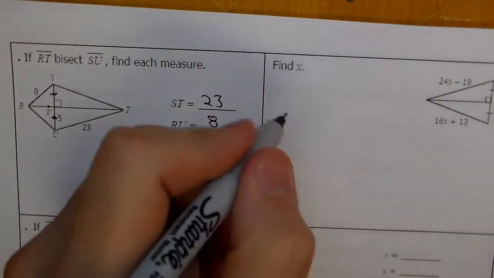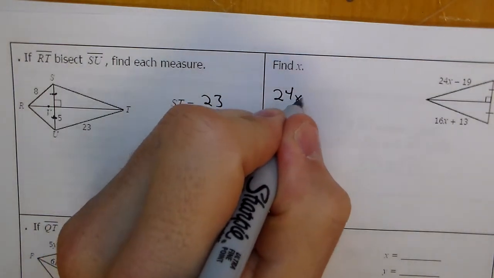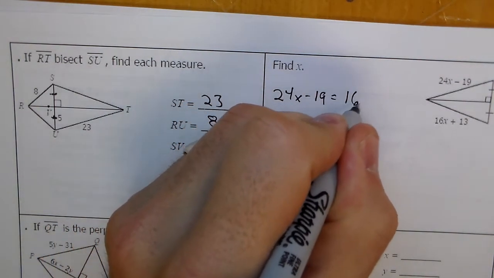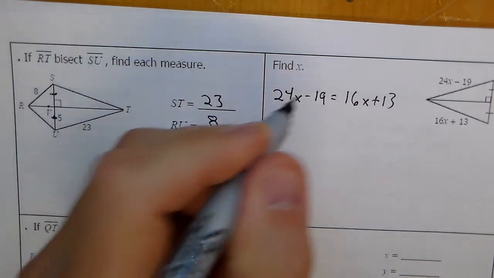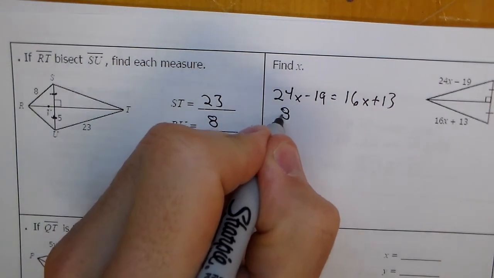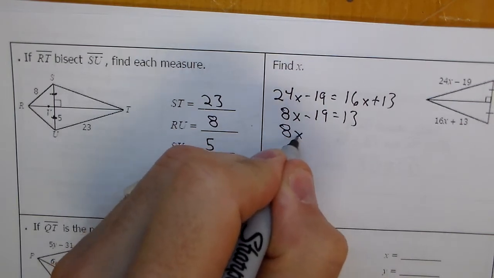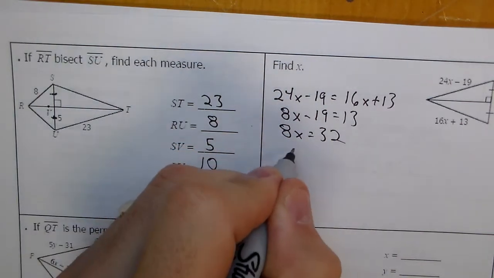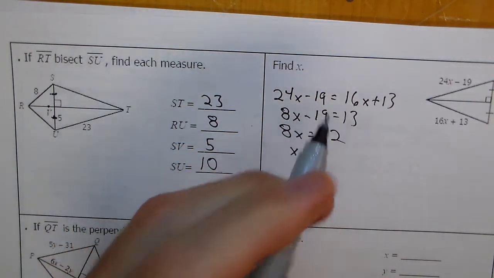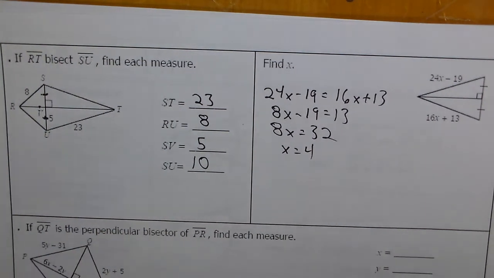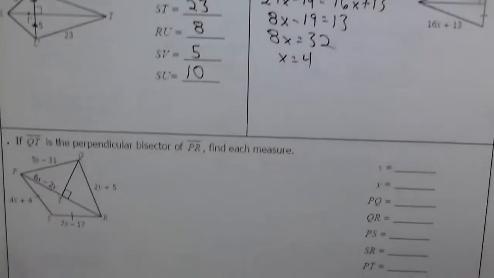For our next one, we need to find x. That is our perpendicular bisector again. 24x minus 19 equals 16x plus 13. We subtract 16x from both sides. We then add 19. We get 32 on the right, so that gives us x is 4. If we needed to, we could substitute back in, but right here it's just looking for x.